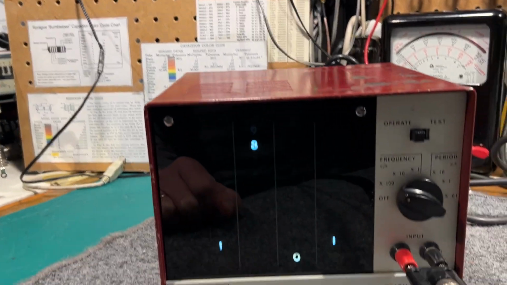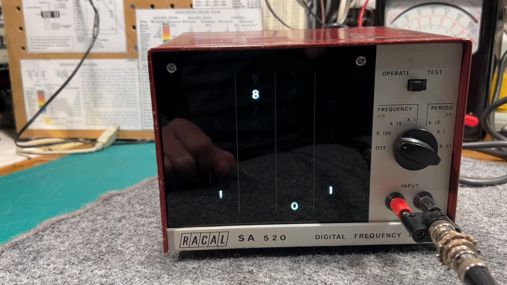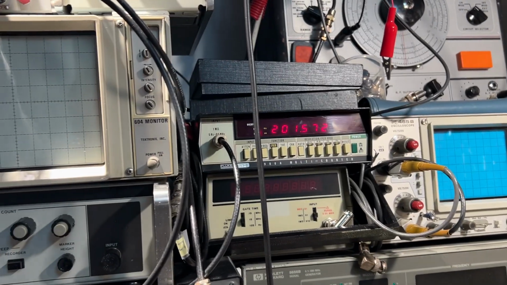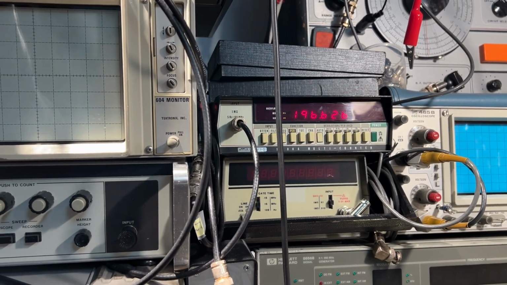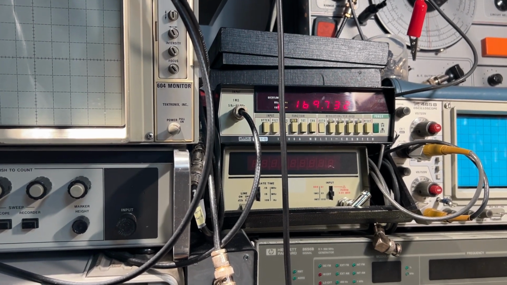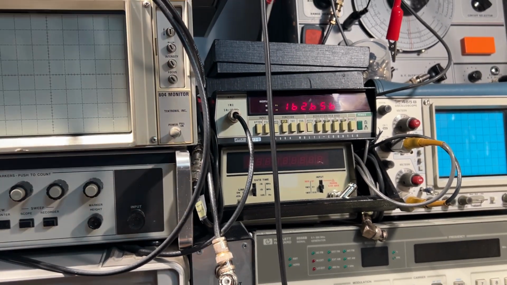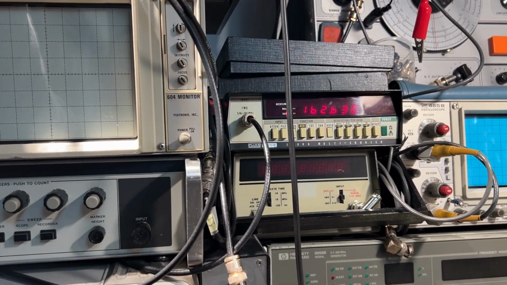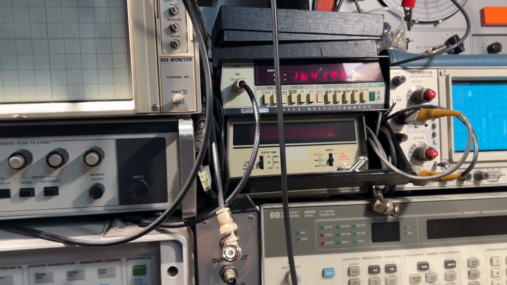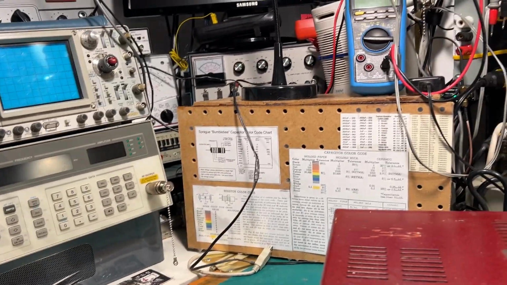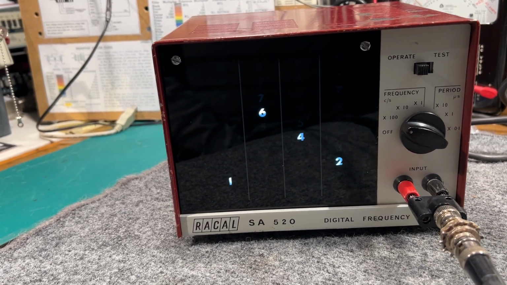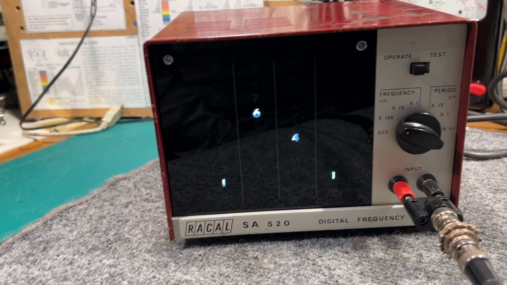180.2, 180.1. I'm not going to argue with that. Oh, 65 point, sorry, 160. Let's take it up a little bit. 164, 164.2. 164.1. Yeah, 164.2. There you go.